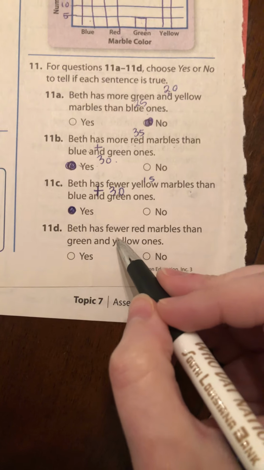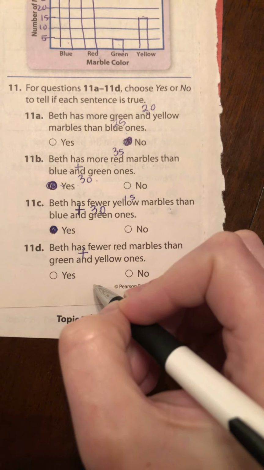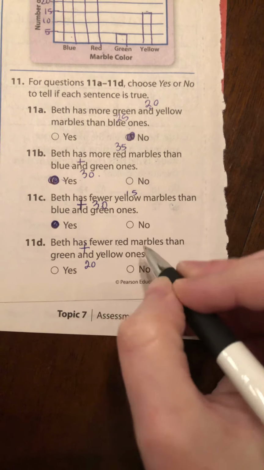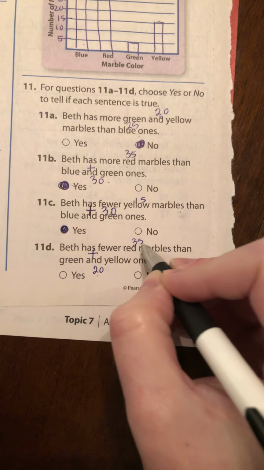Beth has fewer red marbles than green and yellow. Okay, green and yellow would be 5 plus 15, that's 20. And red would be 35. Do we have less red? Nope.